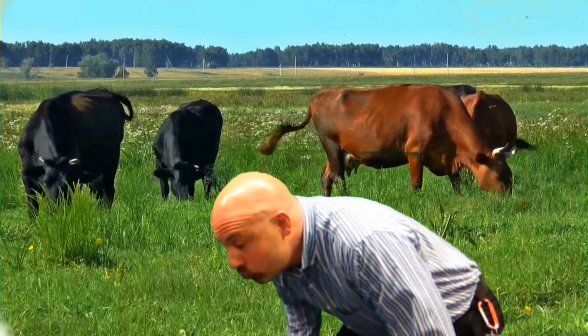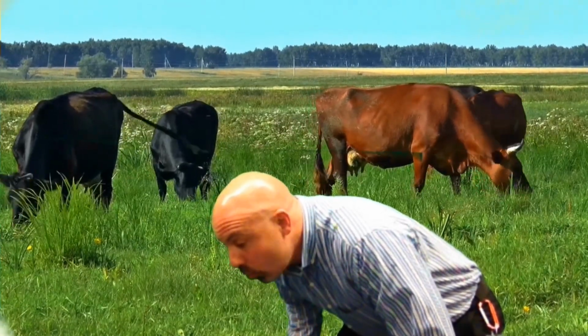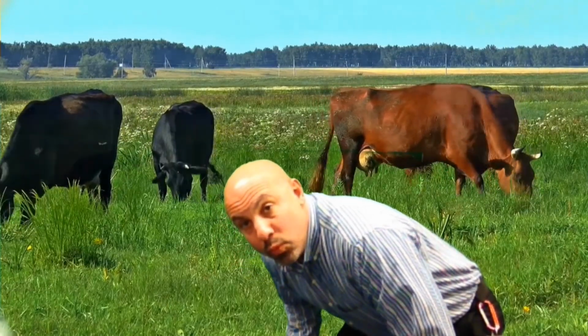Ooh, grazing in a field with a bunch of cows. What are you looking at?